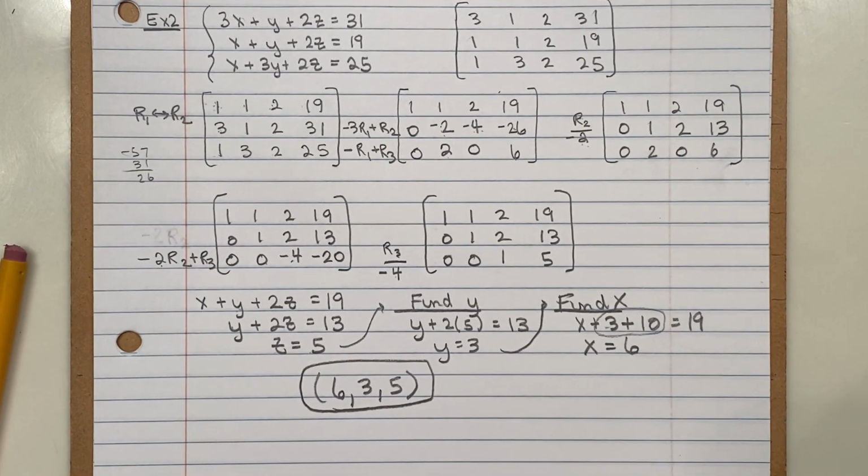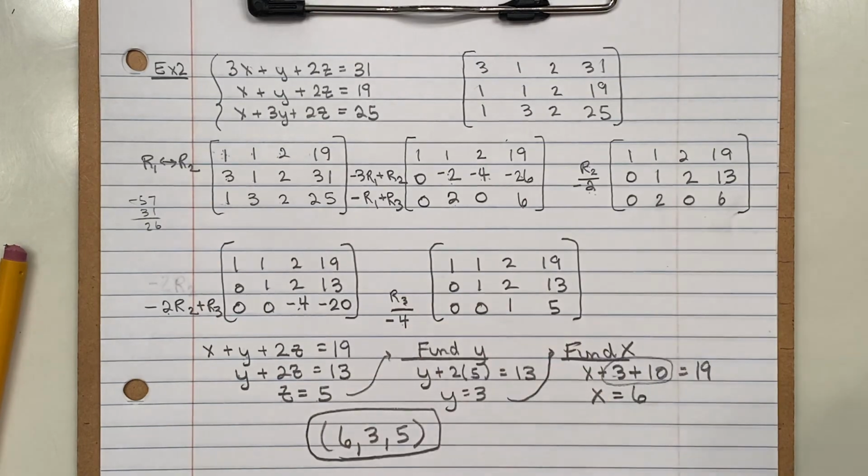All right, so hopefully that extra example might have helped you work through the row echelon piece of all of this.